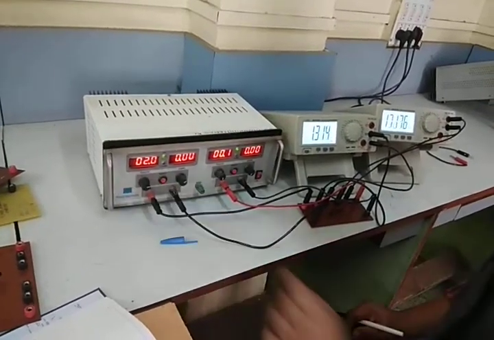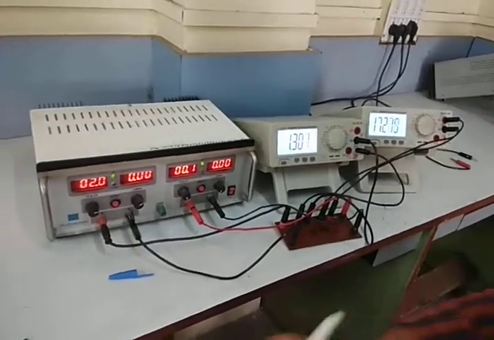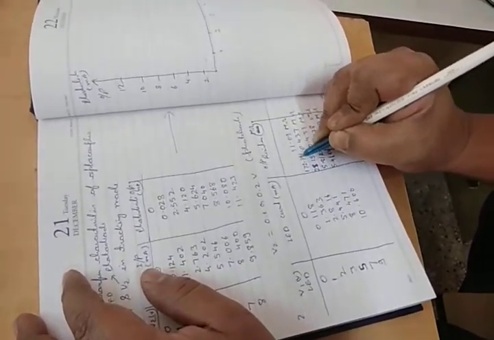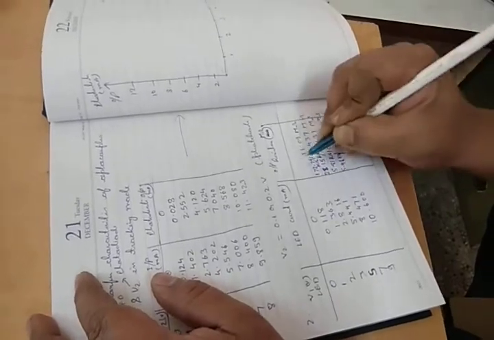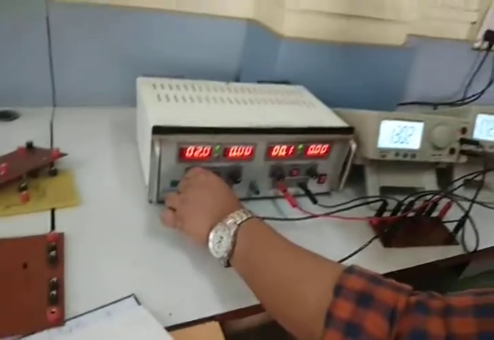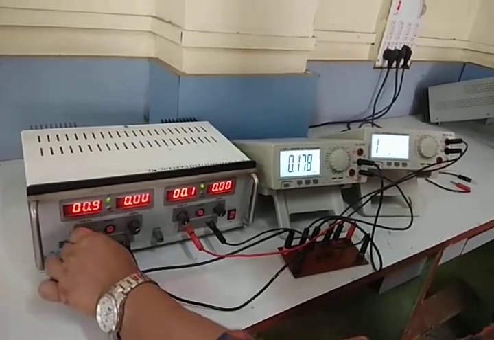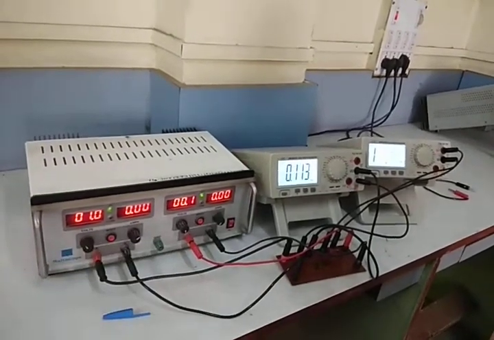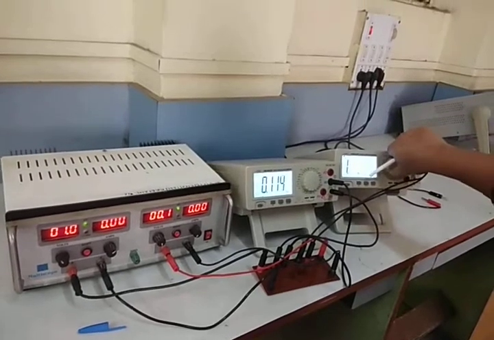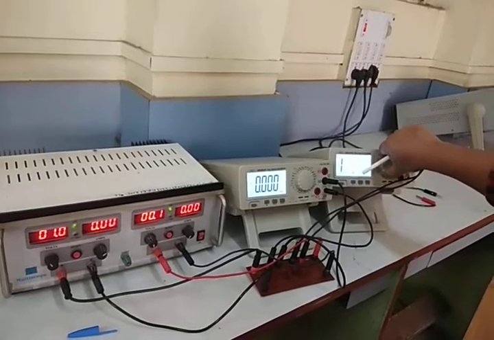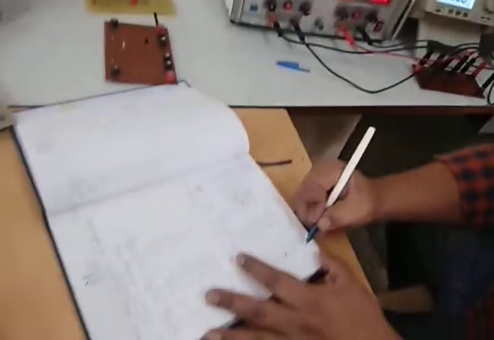Okay, yes, at 2 volt it was 172.79 kilo ohm. Okay, at 1 volt, let's see whether it is coming in the range or not. It is out of the range. Okay, anyway, this is fine. Now we will move to 11 volt. Let's see what is happening.